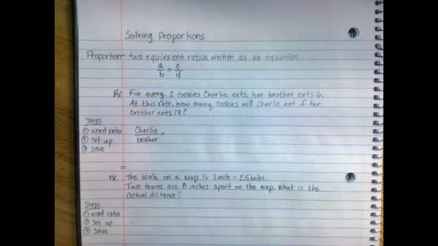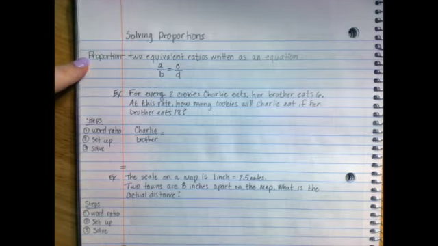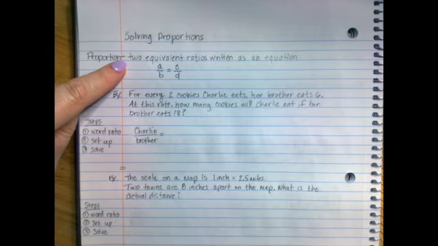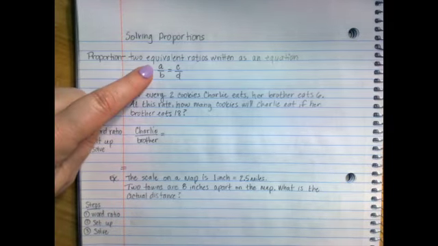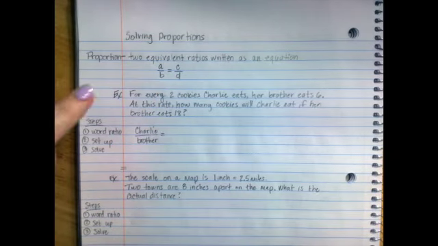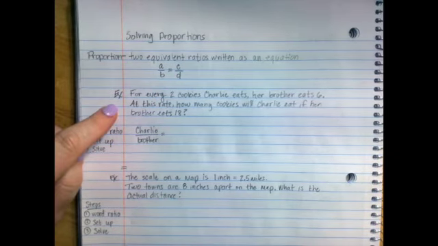Right, this tutorial is about solving proportions. A proportion is when two equivalent ratios are written as an equation. So for example, A over B is equal to C over D. How would we solve something like that when we have numbers in there? So here's our first example.